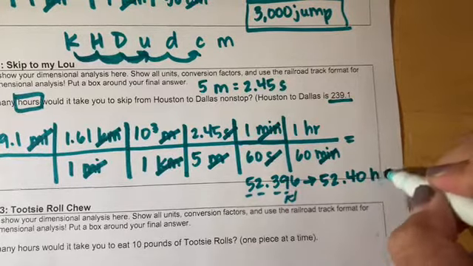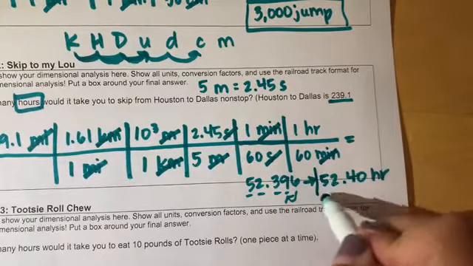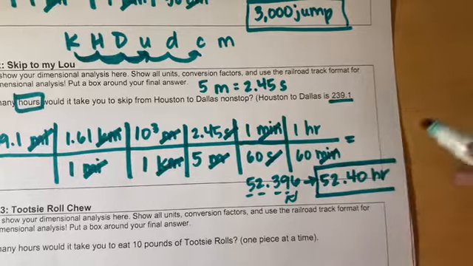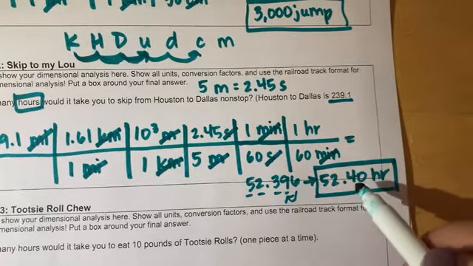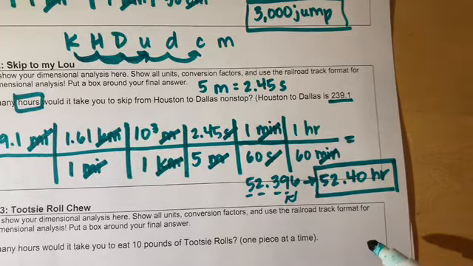52.40 hours. Okay, and yes, you do have to include that 0 because without that 0, it would only be 3 significant figures. So you do have to include that 0.